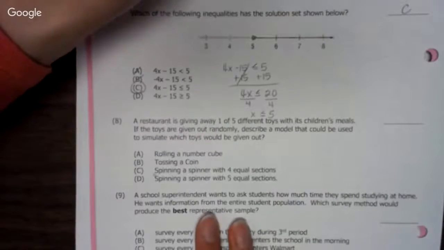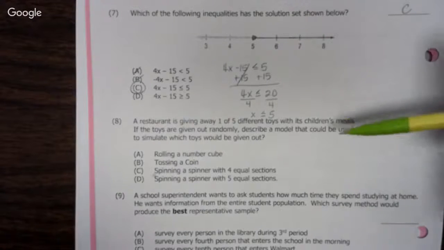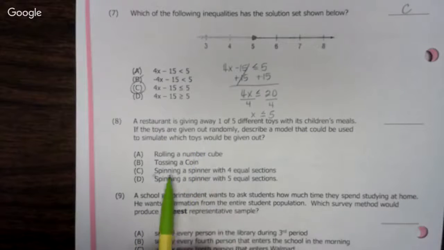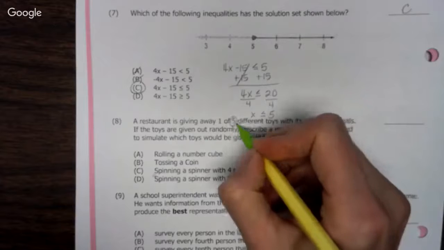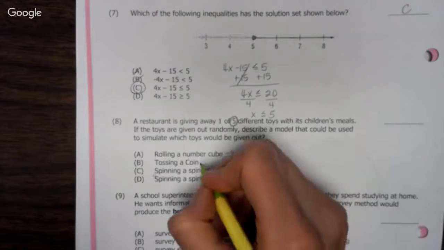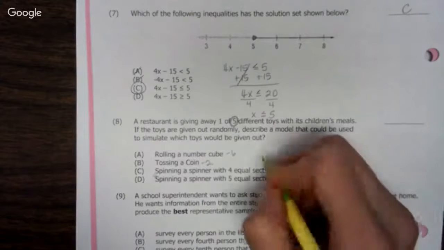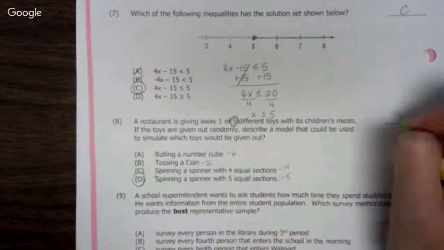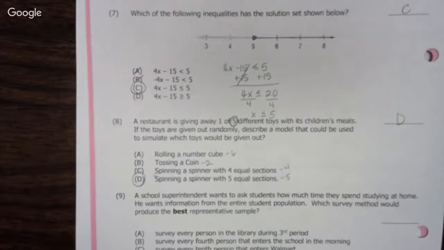All right, number 8. A restaurant is giving away one of 5 different toys with its children's meal. If the toys are given out randomly, describe a model that could be used to simulate which toy would be given out. Now, there are 5 different toys, so we need something that represents 5 different outcomes. A number cube would represent 6 outcomes. Tossing a coin would represent 2. That would be 4 equal sections and 5 equal sections. So the only one that has 5 outcomes would be choice D.